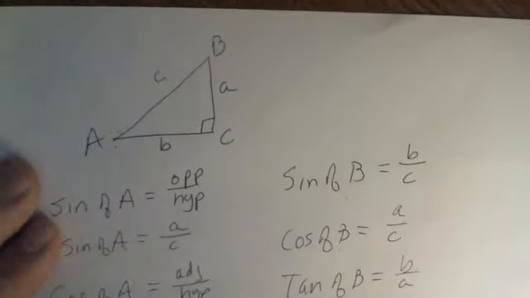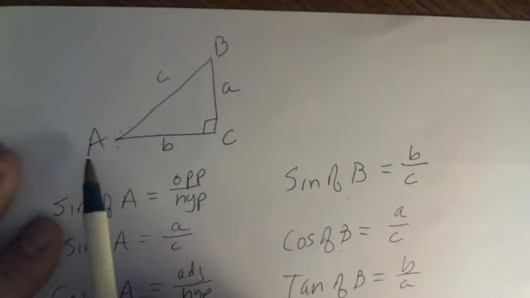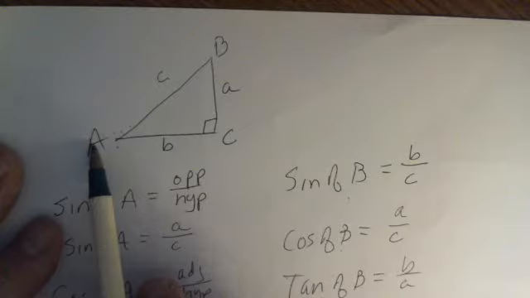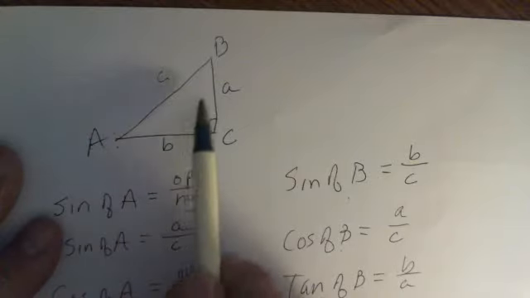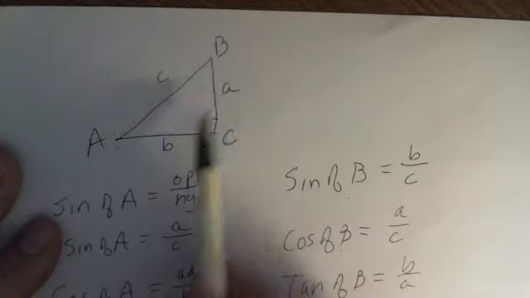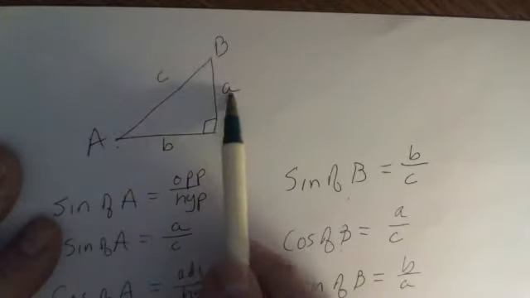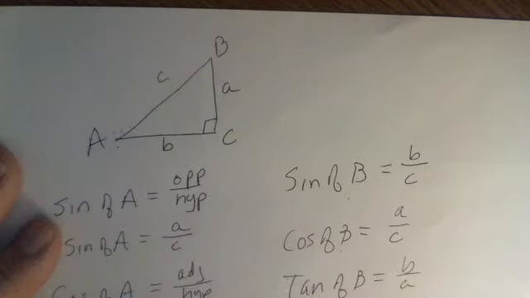But again, one more time, when you're doing trigonometry, choose your reference angle. Then, whether you know two sides or you know one side and are trying to find the other, go from there. You have to know two out of the three items: an angle measure and one side, or two sides.